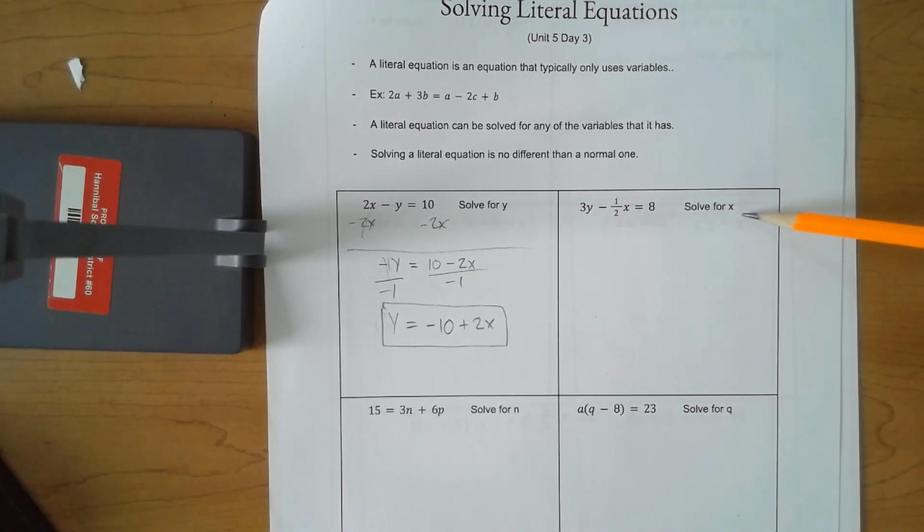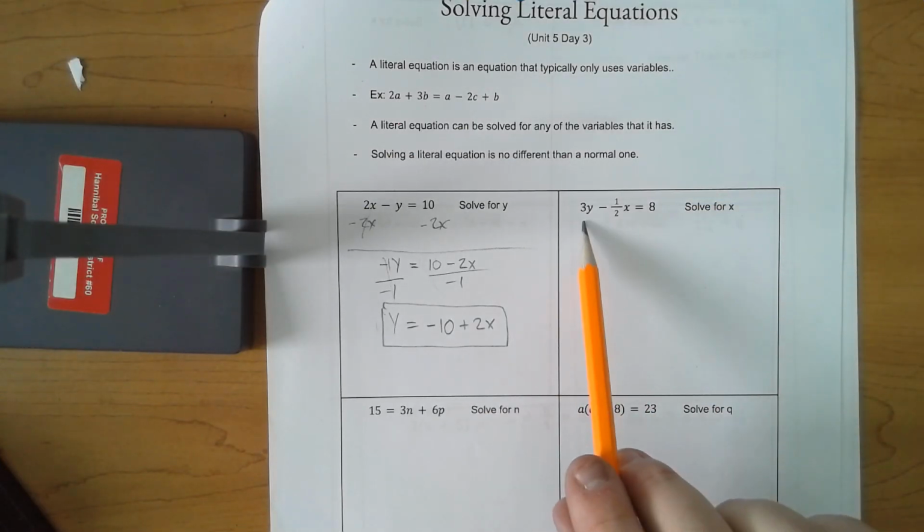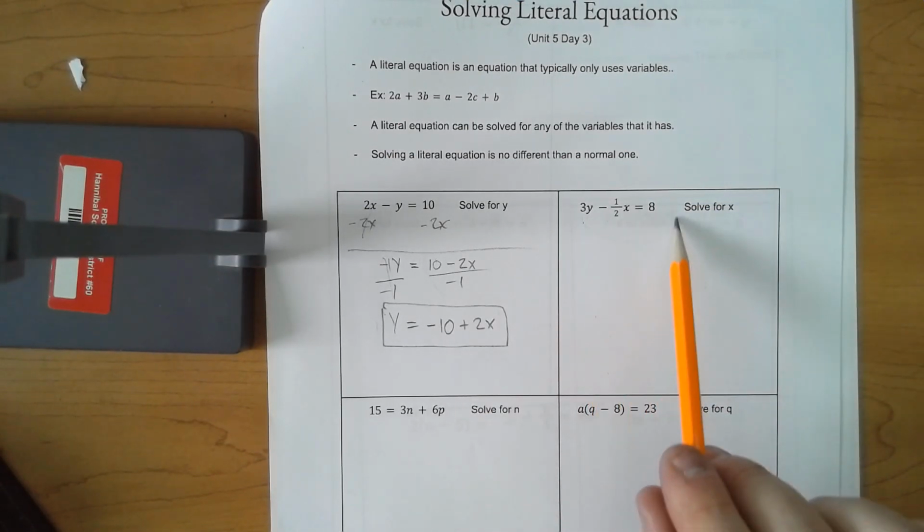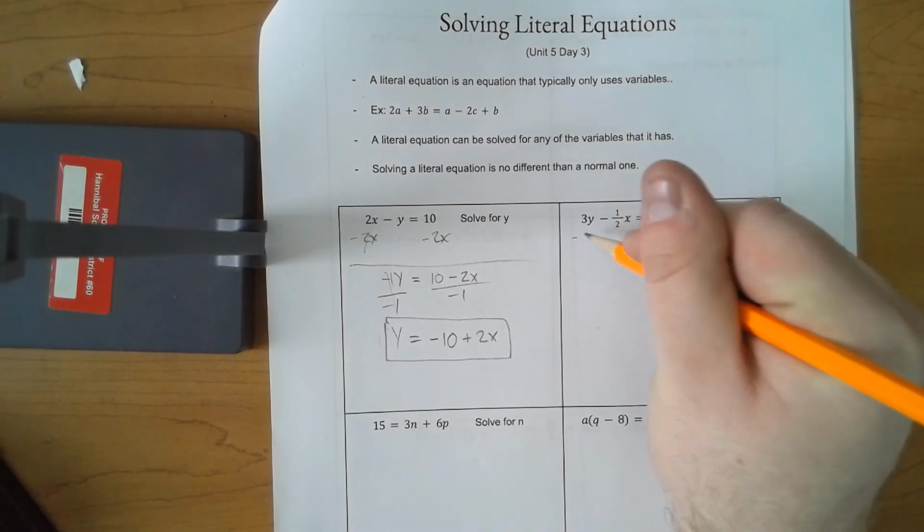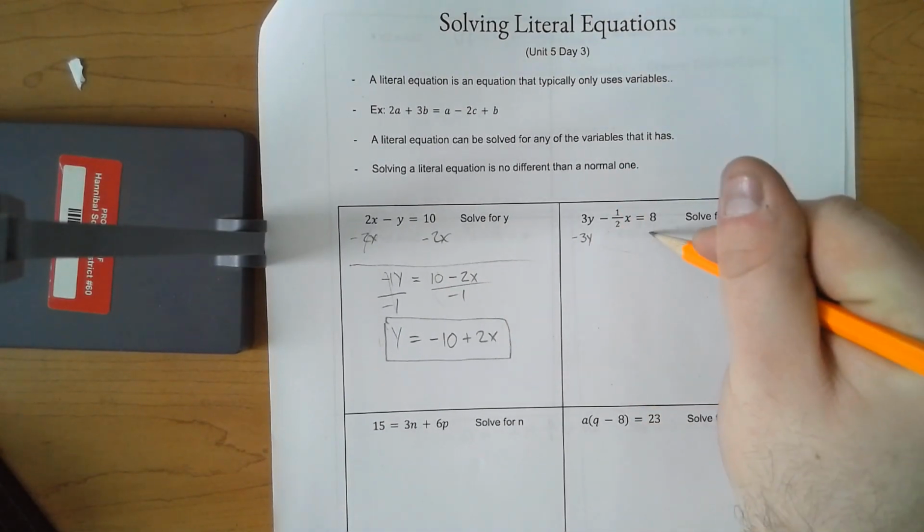Let's do the next one and solve it for x. Step one is to identify where your variable is located. Here it is, meaning everything else needs to be moved away. Starting with this 3y. I need to move it to the other side, so I am going to subtract 3y from both sides.